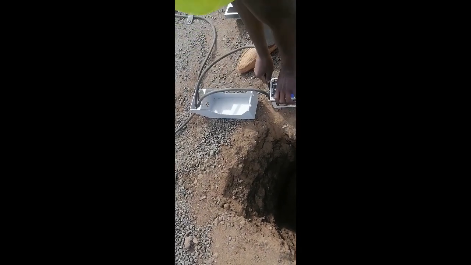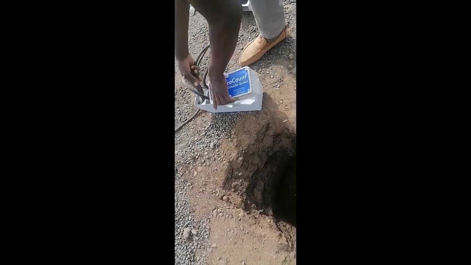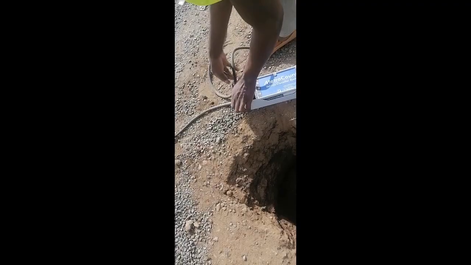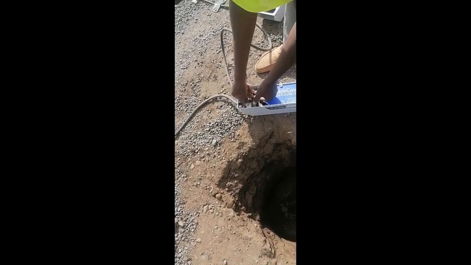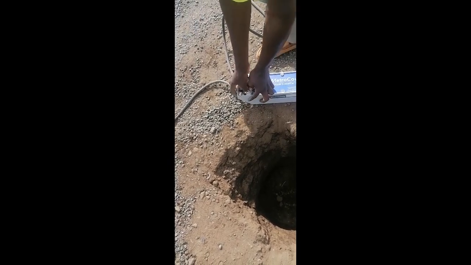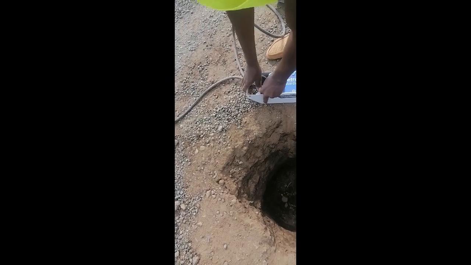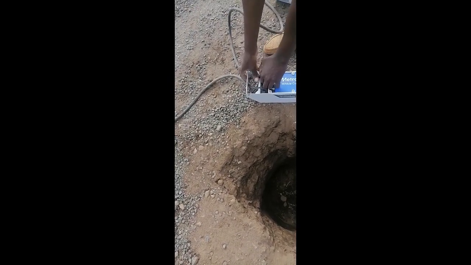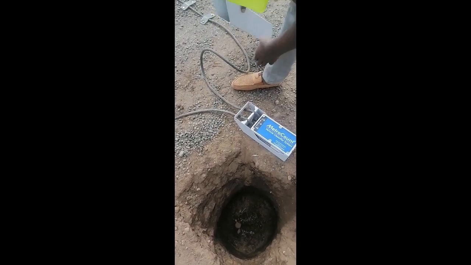Yes. Let me ensure they are tightly fixed. And then I insert it like that. Then I need to ensure A is the direction that I had set it earlier, and I pass the tubes through this gap. It requires some strength. Yeah, there we go. So we have it encased.